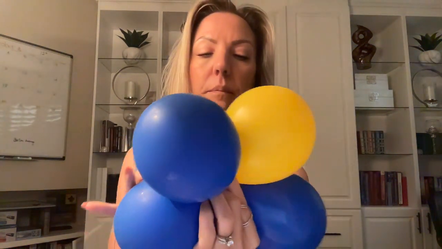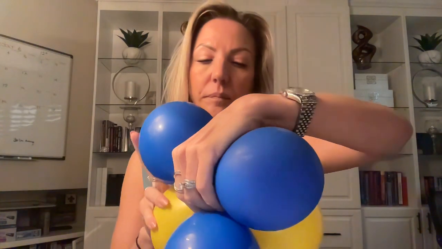So we have our lone pairs over here on the side at a right angle, and it pushes our blue balloons into a T-type shape.